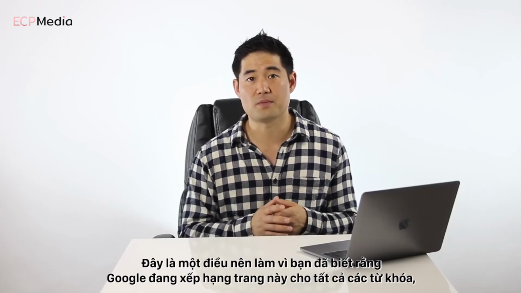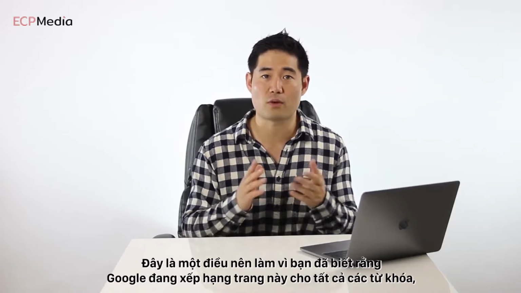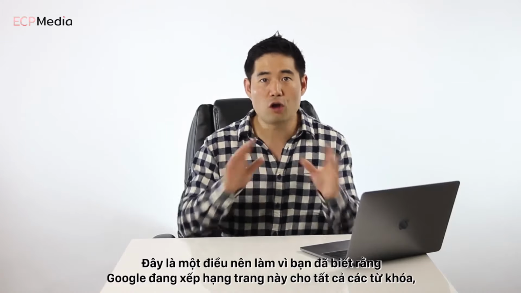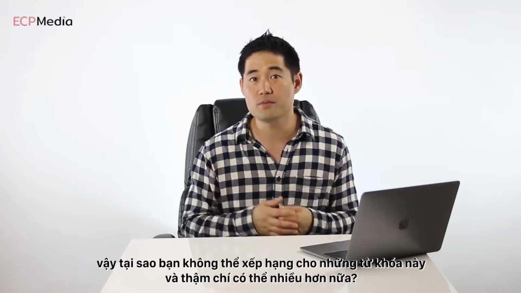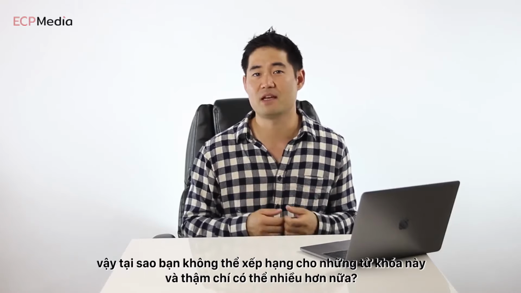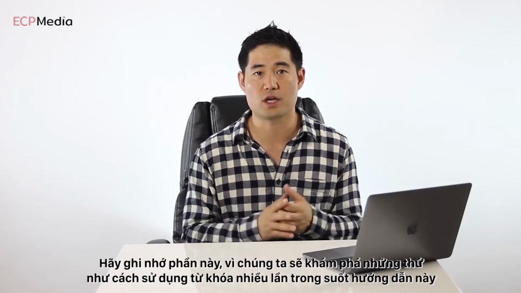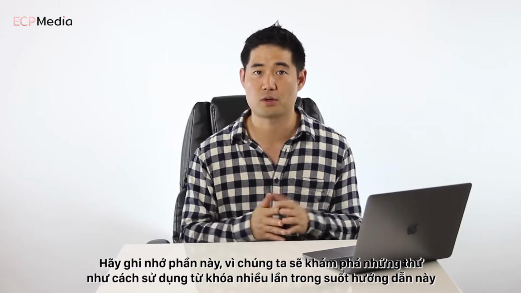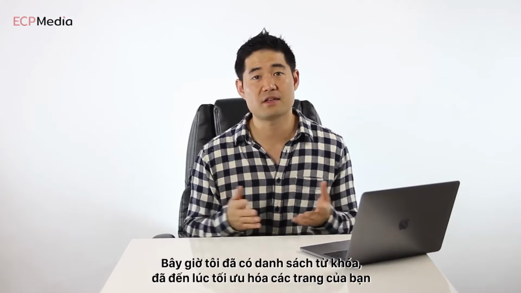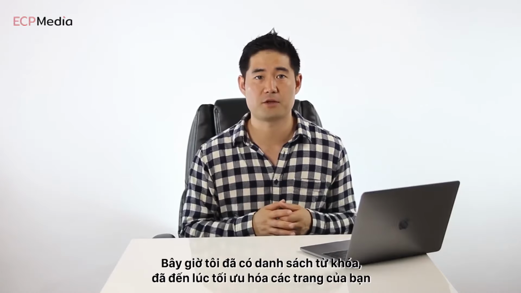This is a good thing to do because you already know that Google is ranking this single page for all of the keywords. So why wouldn't you be able to rank for these keywords and maybe even more? Try and remember this part because we will be exploring things like keyword usage multiple times throughout this tutorial. Alright, now that we have a list of keywords, it's time to optimize your pages.